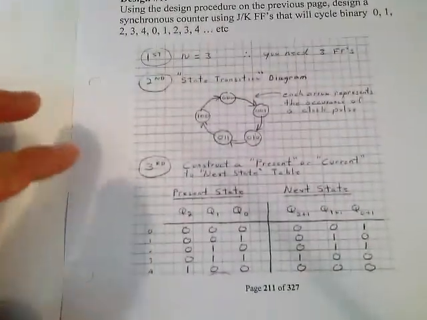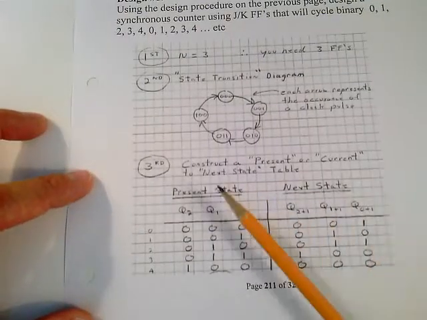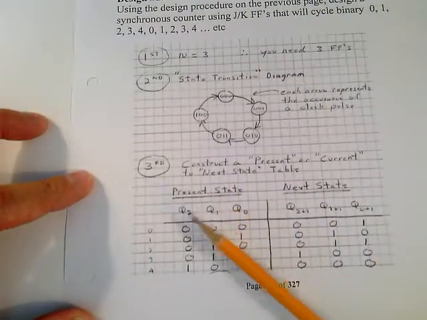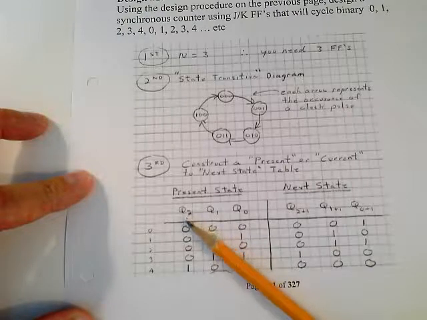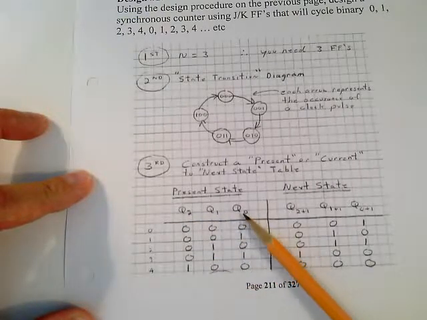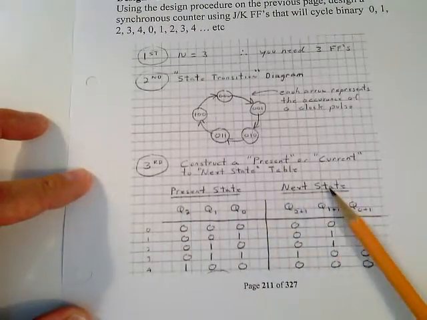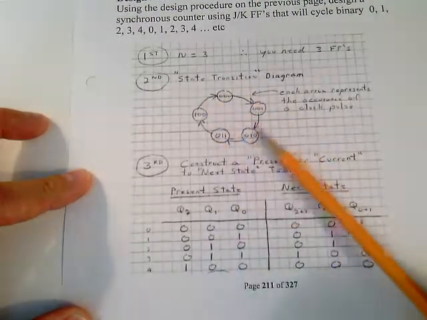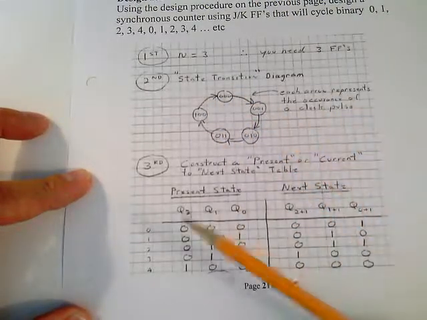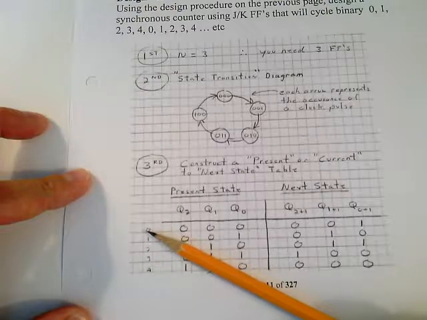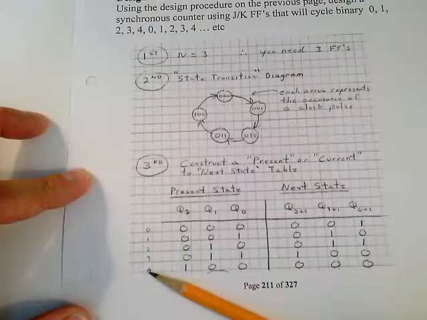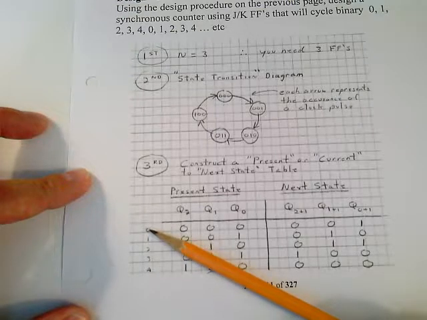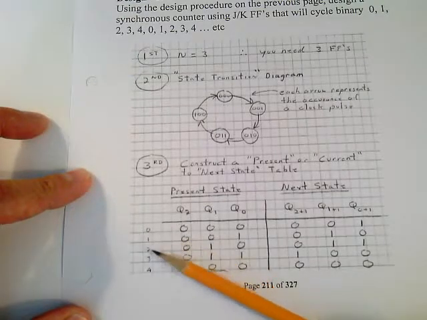So here's the third step. Notice I have my present state over here. Here's my most significant bit, Q2, there's Q1, and the least significant bit, Q0. And here's my next state. Notice I'm just looking up here at the state transition diagram. Now, it's going to be beneficial for you to number your states in base 10 out here. You'll see that in the next example. So I'm numbering each of these rows 0, 1, 2, 3, 4.